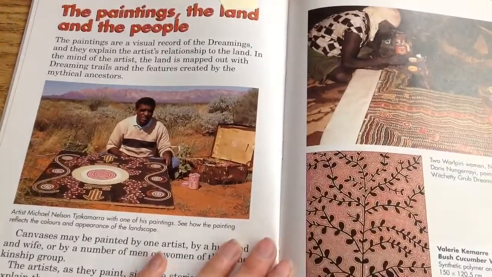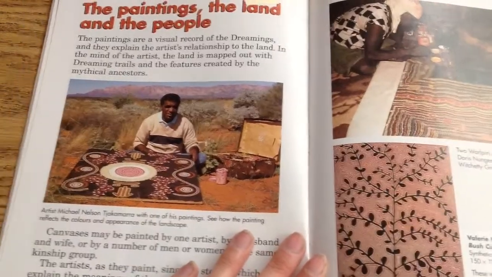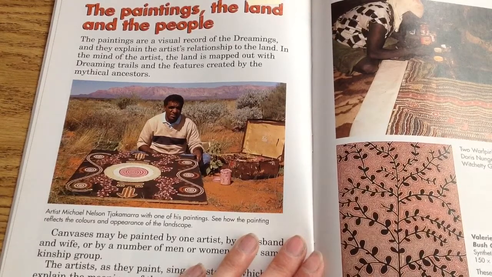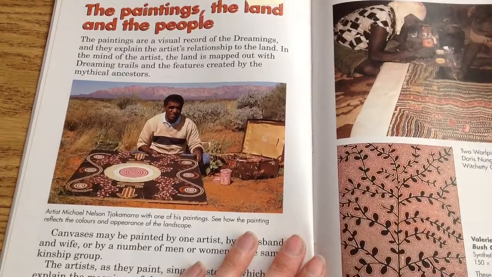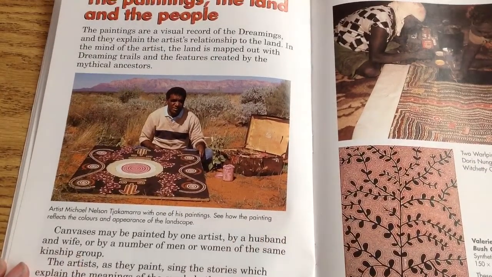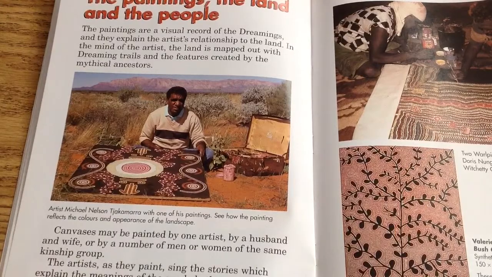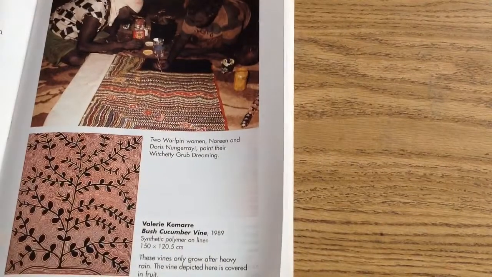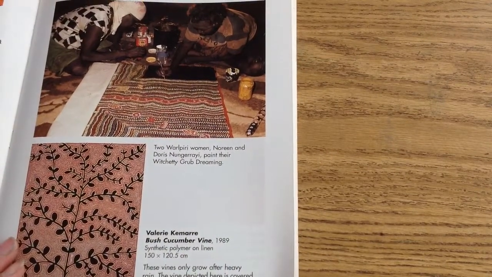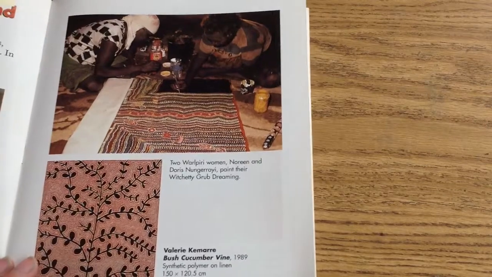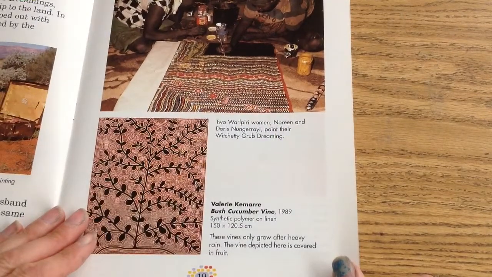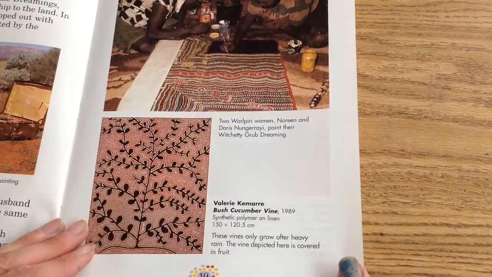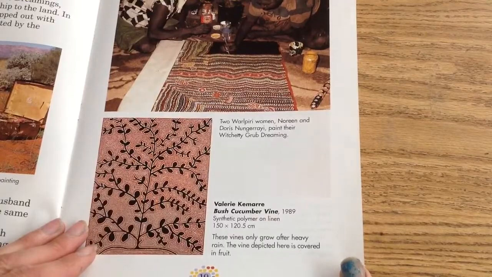The paintings, the land, and the people are a visual record of the dreamings, and they explain the artist's relationship with the land. In the mind of the artist, the land is mapped out with dreaming trails, created by mythical ancestors. Canvases may be painted by one artist or by a number of people together. They can work together or separately. Here's a picture of some vines. The vines only grow after heavy rain because they do live in the desert.